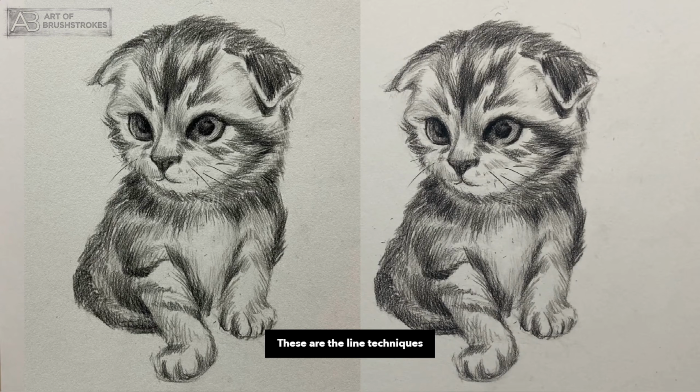These are the line techniques we've covered in this lesson. Long lines, short lines, carbon pencil lines, and eraser techniques.